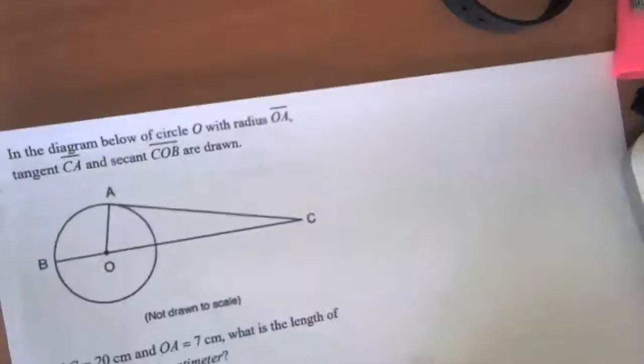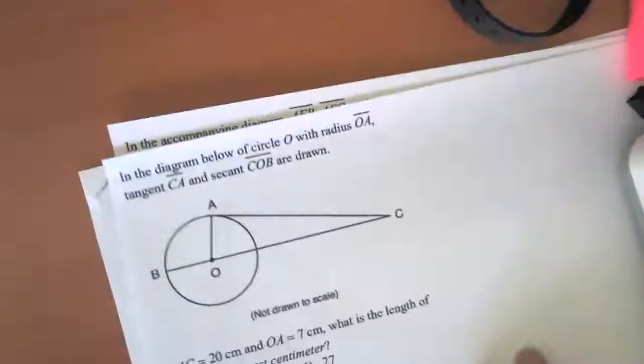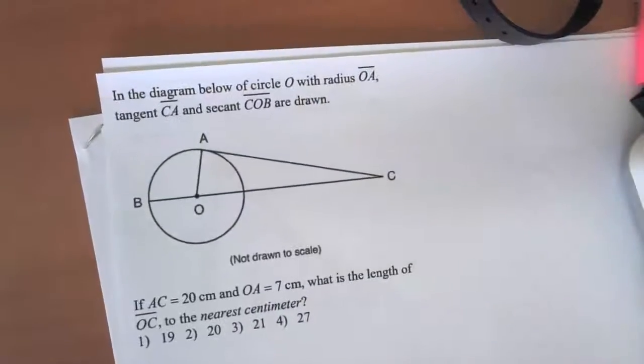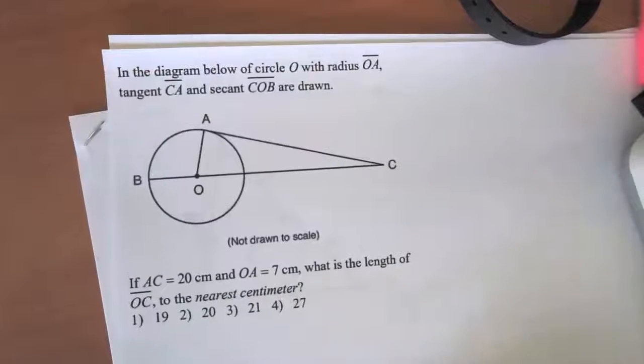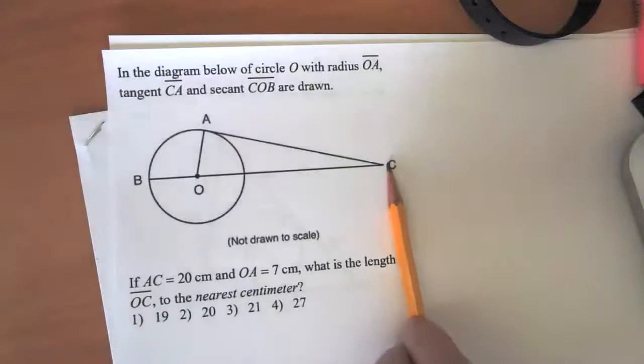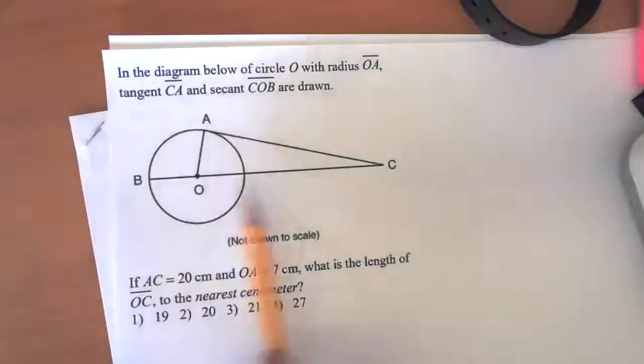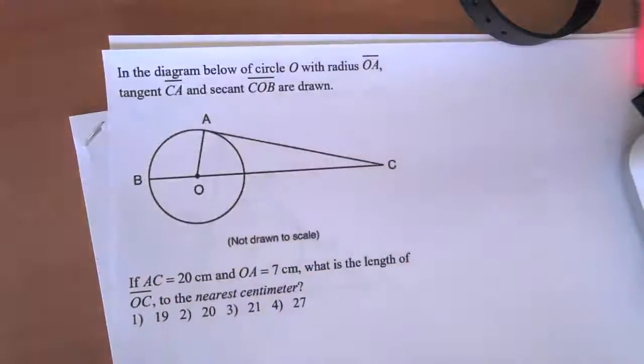So let's take a look at my document camera. All right, so the first question here is we've got a diagram below of a circle with a radius, a tangent, and a secant COB. Secant means it just hits the circle in two places instead of one. They tell us that if AC is 20 centimeters and OA is 7 centimeters, what is the length of OC to the nearest centimeter?